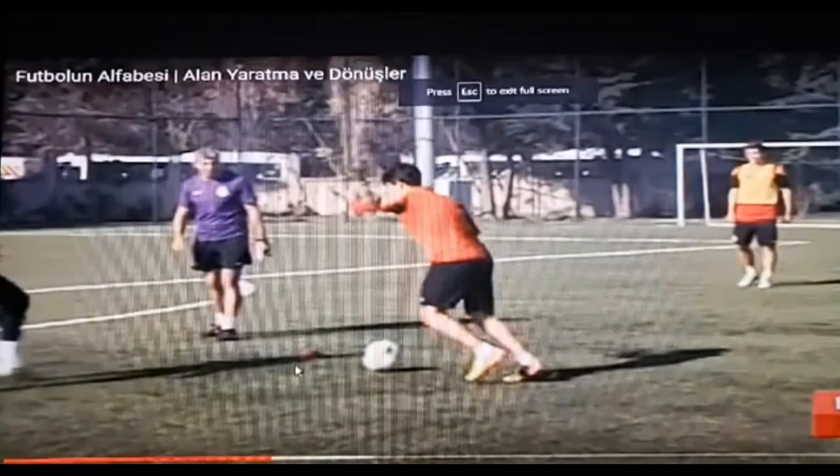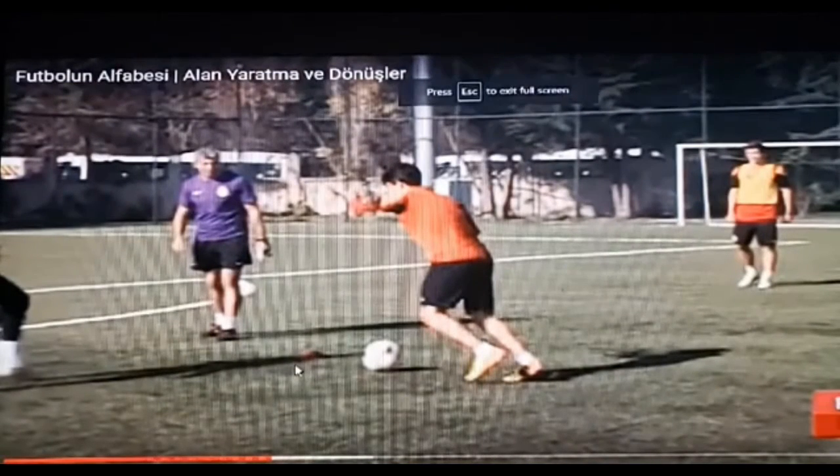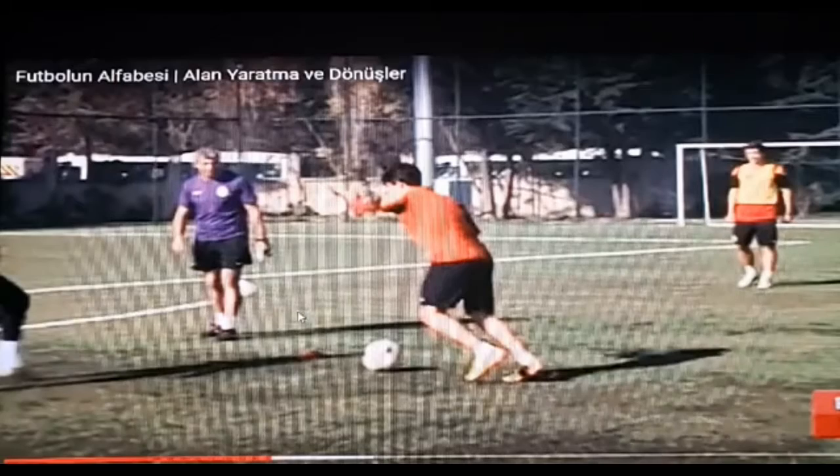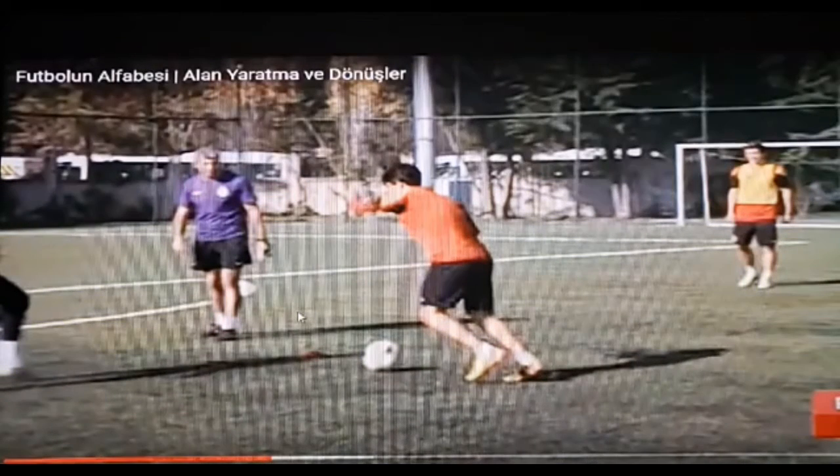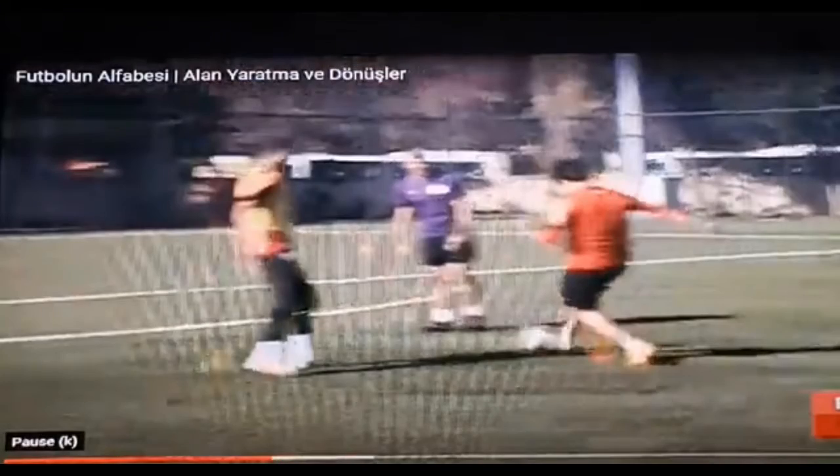So this is Galatasaray, my club's one of the trainers. He's explaining to the players who's facing their own goal and how to receive it. Now I want you guys to watch this.